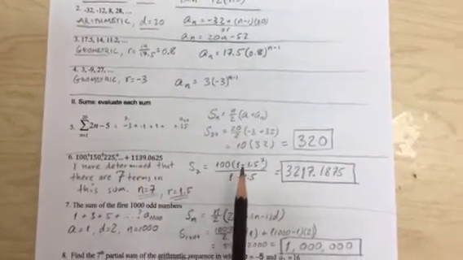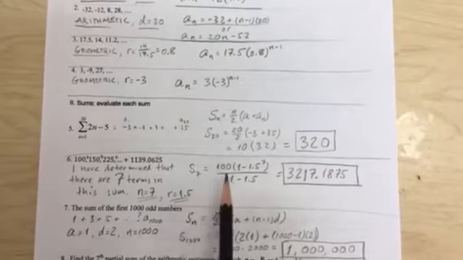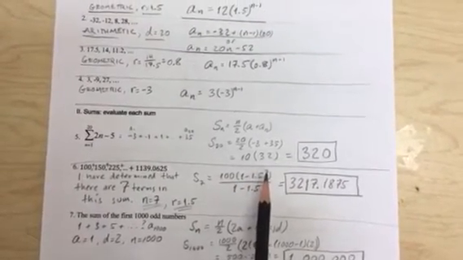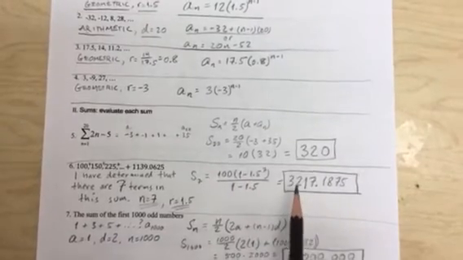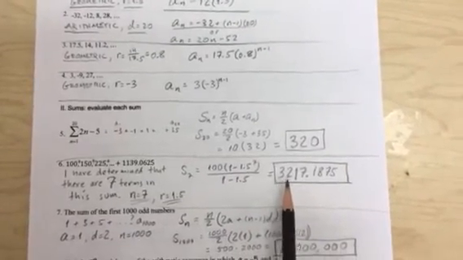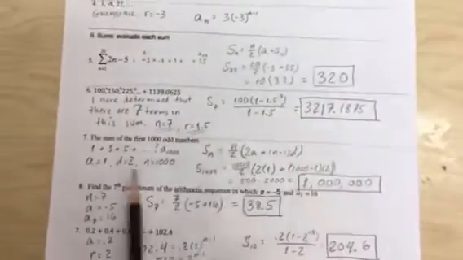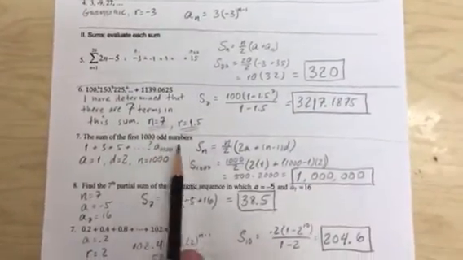Anyway, here's our partial sum formula for a geometric sequence. Here is our first term, 1 minus the ratio to the 7th power like that, and all this stuff works out to be a nice friendly 3,217.1875.